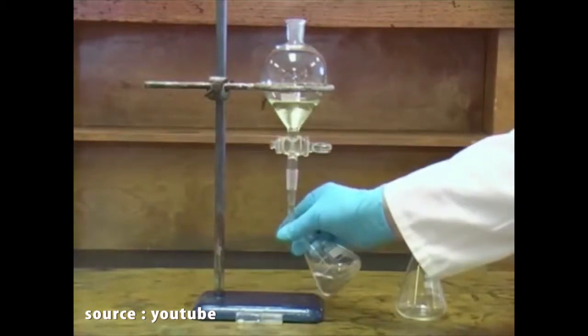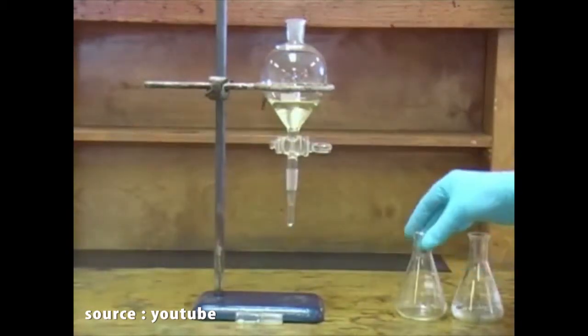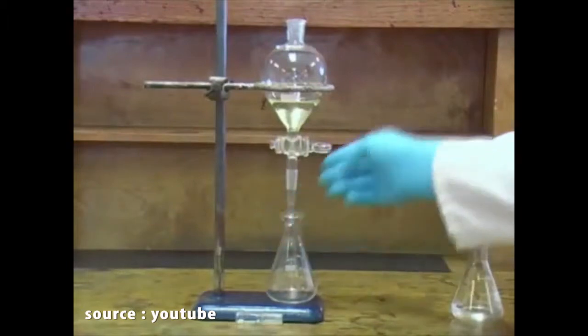Now you can remove this flask and place a second clean conical flask under the separating funnel to collect the upper layer.